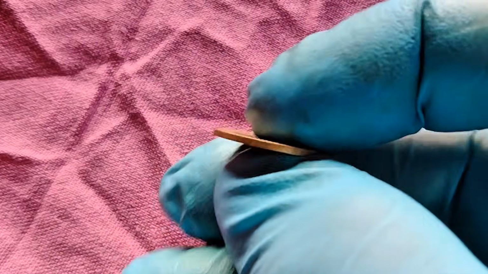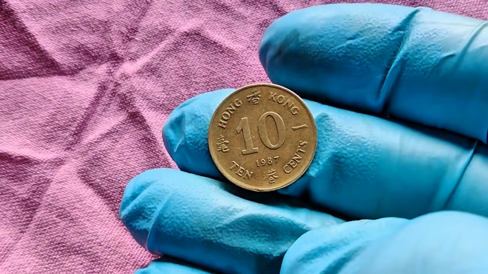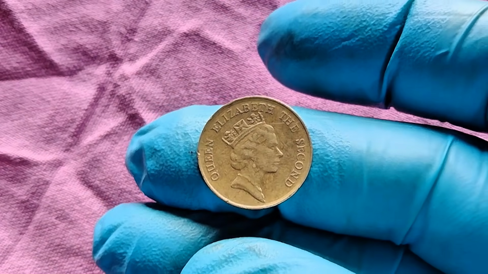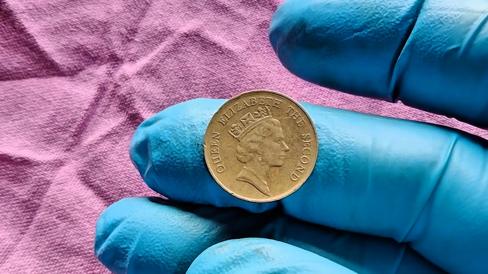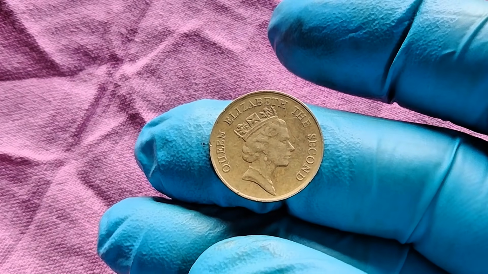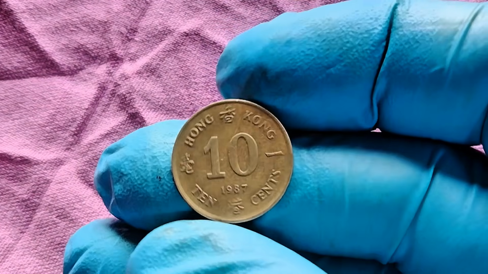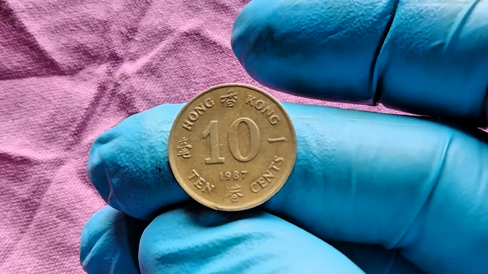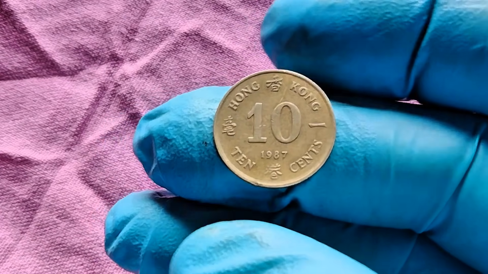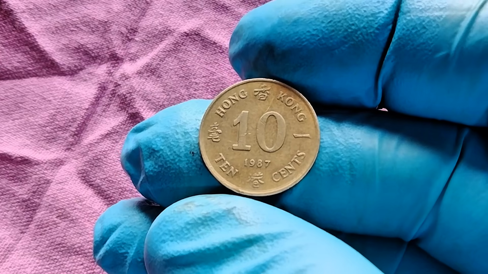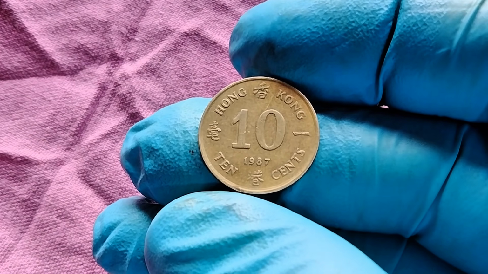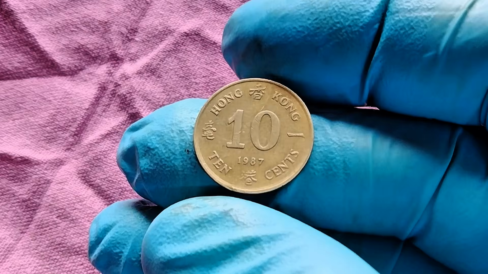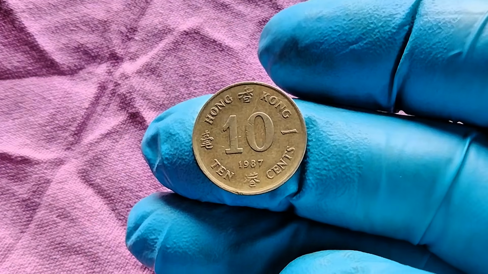From a collector's point of view, the 1987 Hong Kong 10 cents coin is generally considered a common coin because millions were minted for circulation. Most examples found today show signs of wear from everyday use. However, coins that remain in uncirculated or mint condition are more attractive to collectors and may have slightly higher value. Numismatists who collect Hong Kong coins often try to complete full sets covering every year of issue during the reign of Queen Elizabeth II, making the 1987 coin an important piece of that historical series.